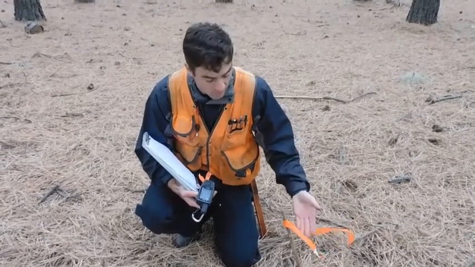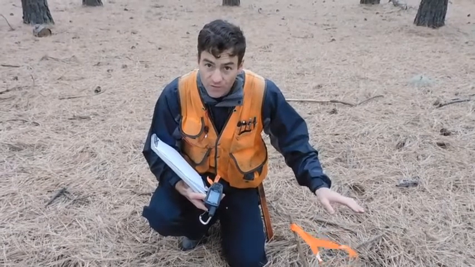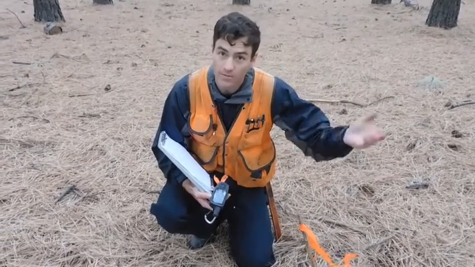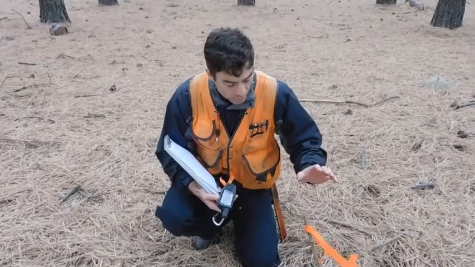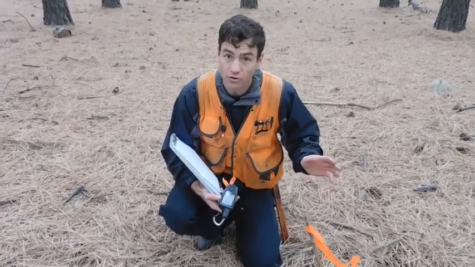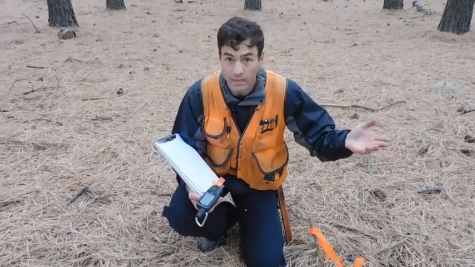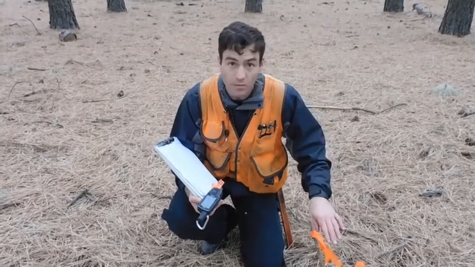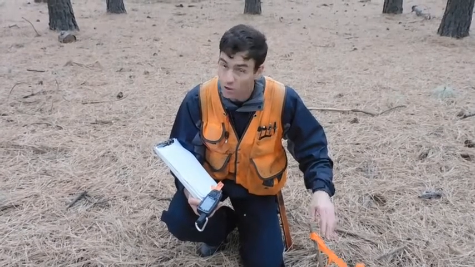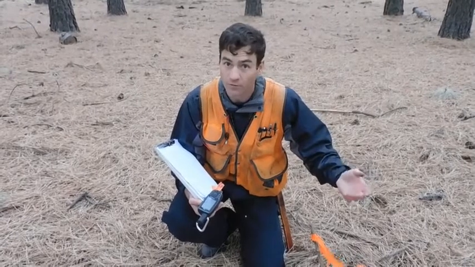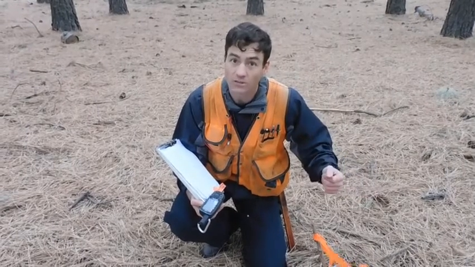So this can be either a permanent feature that we leave behind in the field, or it's flagging that we can pick up at the end of the day and then move on. Now, if this is a permanent sample plot in which forest scientists or forest managers track forest growth and mortality and other dynamic processes over long periods of time, this would be a much more heavily monumented center with something like rebar with a very colorful rebar cap for safety and for ease of relocation.